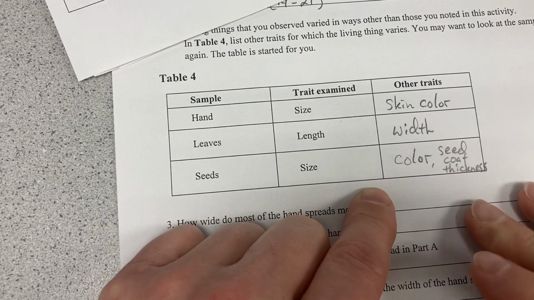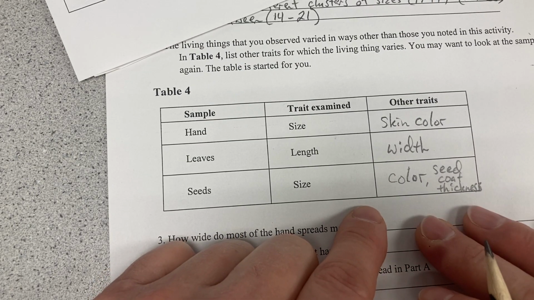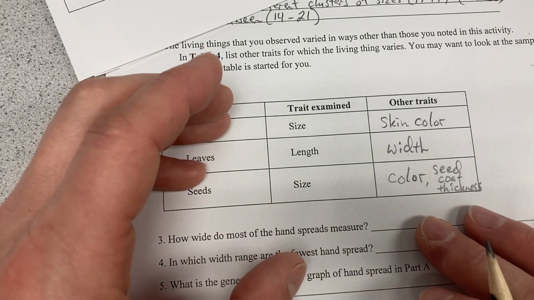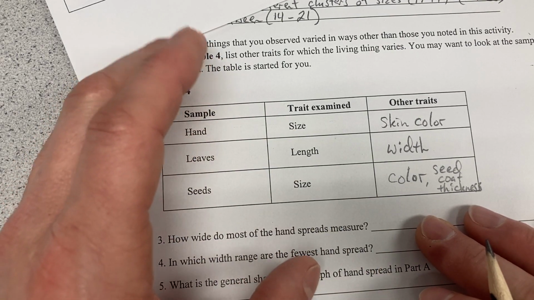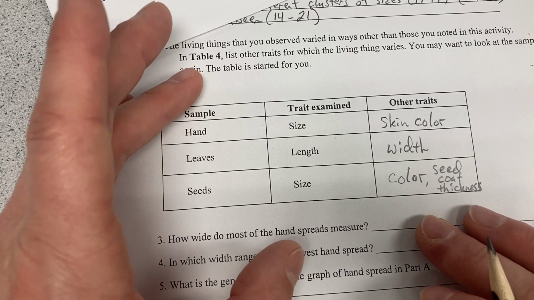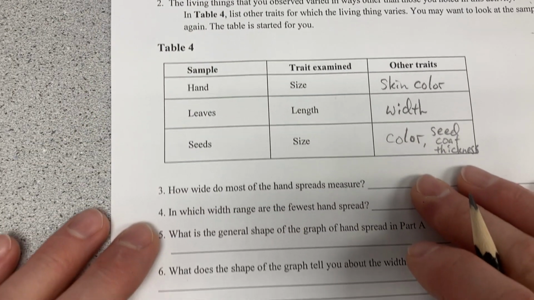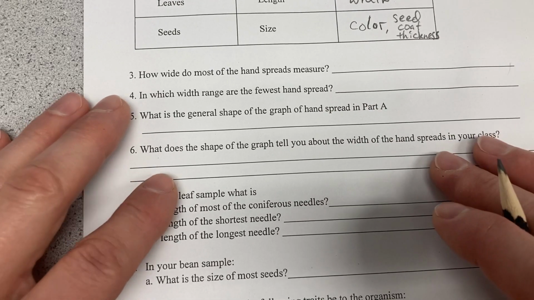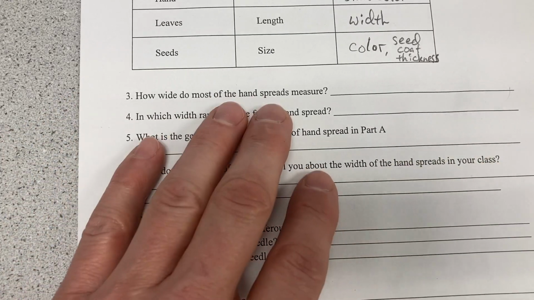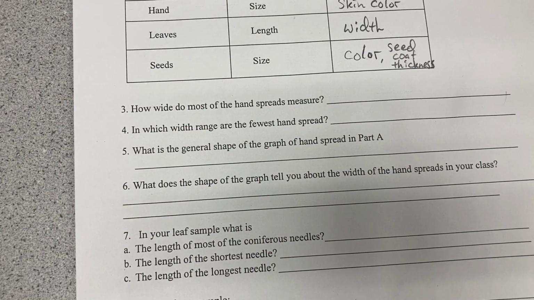The point is that it doesn't really matter what we look at in an organism. There's variation. There are differences there. Okay, and we could find more if we looked even harder. Okay, let's look at some of the questions here. How wide do most of the hand spreads measure? Well, let's look at our numbers for hand spread here.